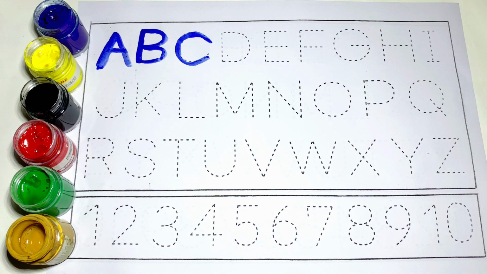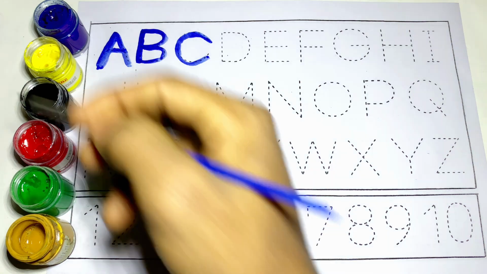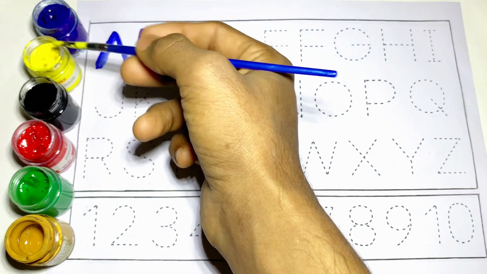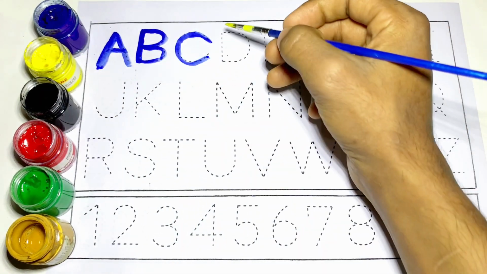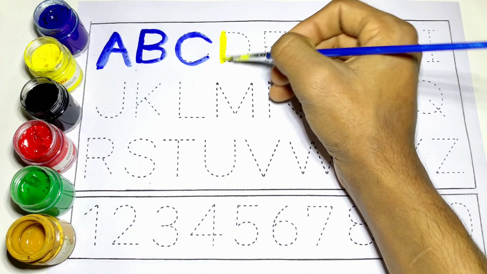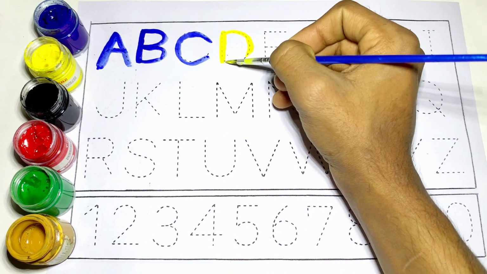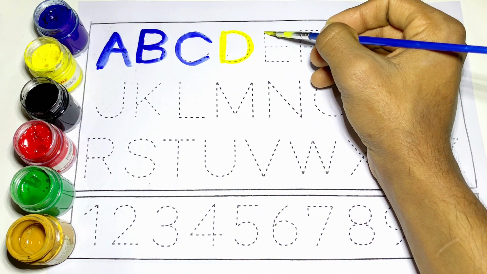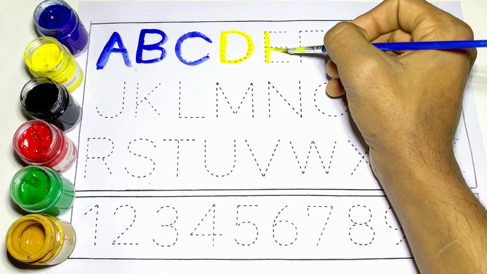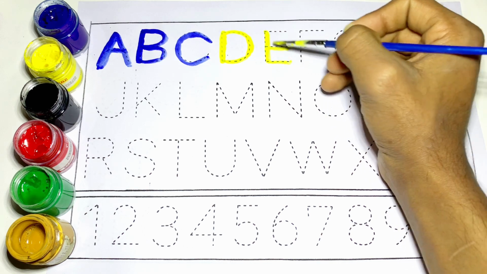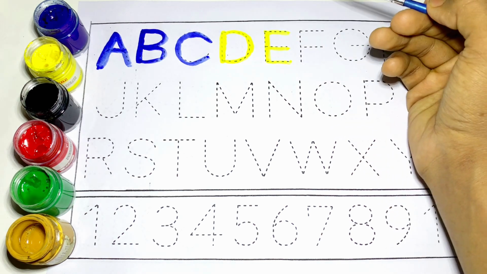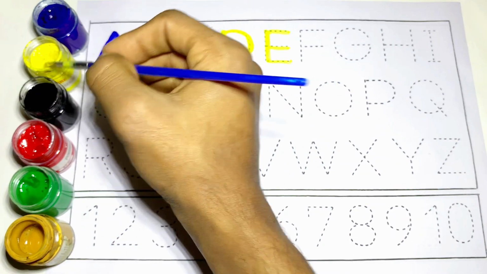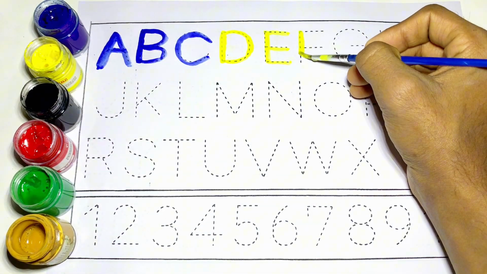Kids now draw D. D is for dog. D is for doll. And use yellow color. E. E is for egg. E is for elephant. Kids again use yellow color and draw F.